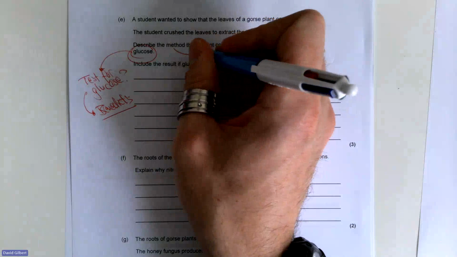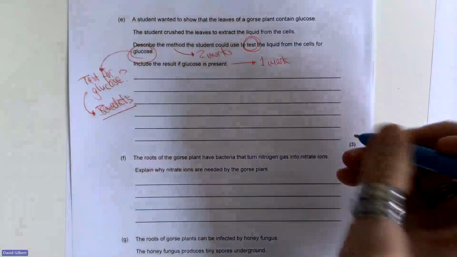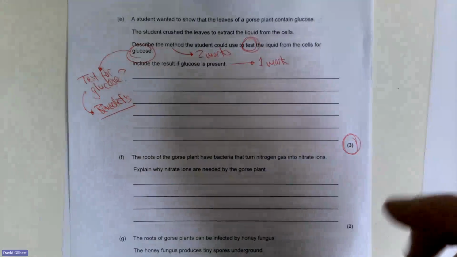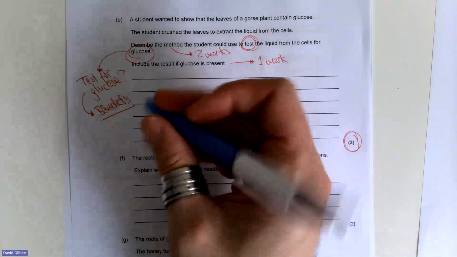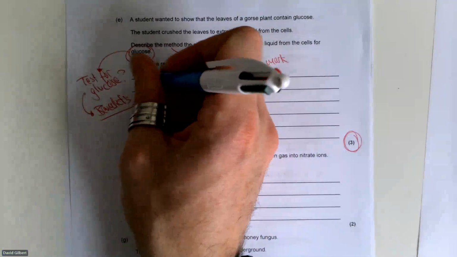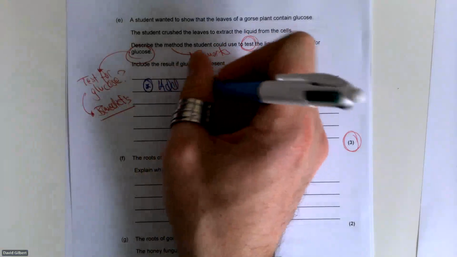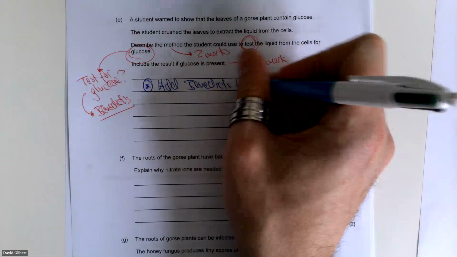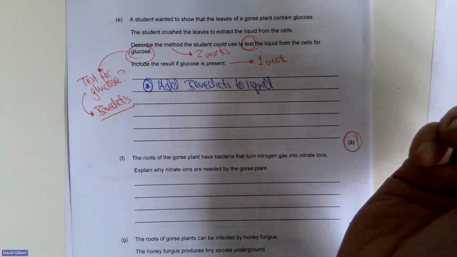So our method only needs to be 2 marks, 2 points, 2 things that need to be done. So we don't really go into loads and loads of detail. Now we know we need to use different chemicals for test for nutrients like glucose. So our first mark is the fact that we add Benedict's to the liquid. Job done. Great. 1 mark.